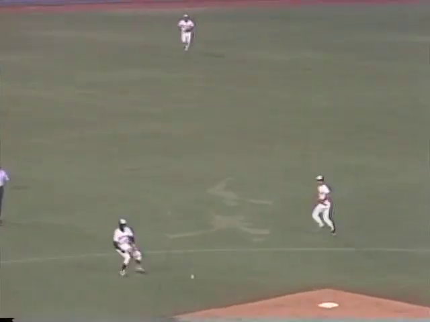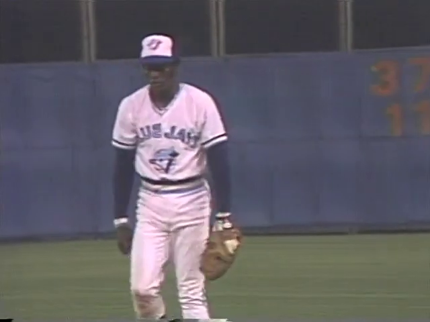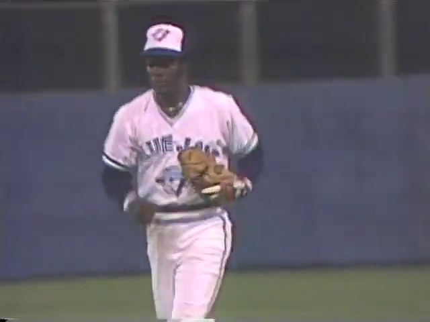Breaking ball, bounce, Griffin. Big hop, throws to first to get Scott. The Royals go in order in the 7th inning. Stretch time at Toronto. Toronto 2, the Royals 2.